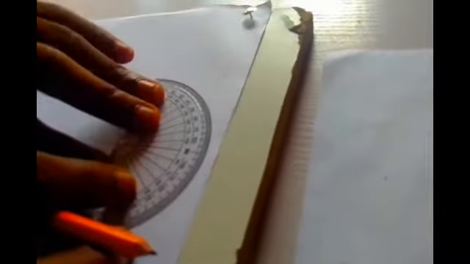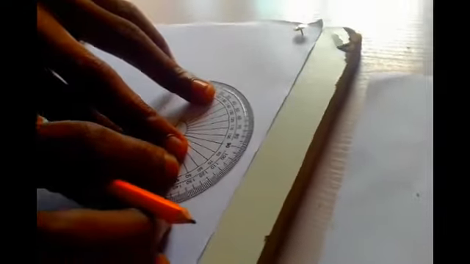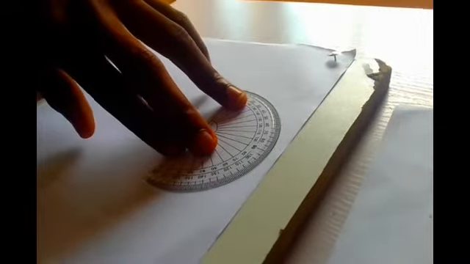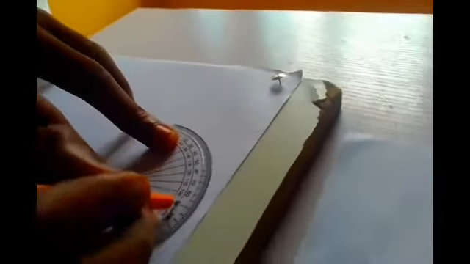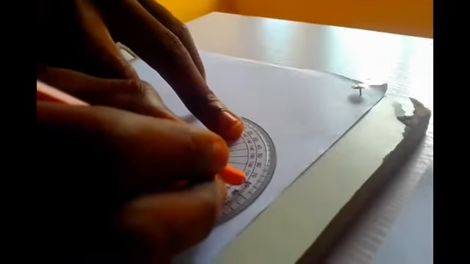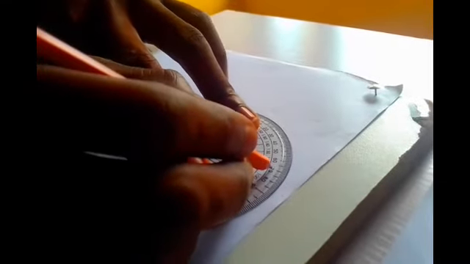A clear understanding of how to make measurements using a protractor is very essential in this kind of experiment. So we have, this is 90 degrees. From 90 to 80, that's 10. From 80 to 70, that's another 10, that's 20. From 70 to 60, that's another 10, making 30. So I'm marking this place.